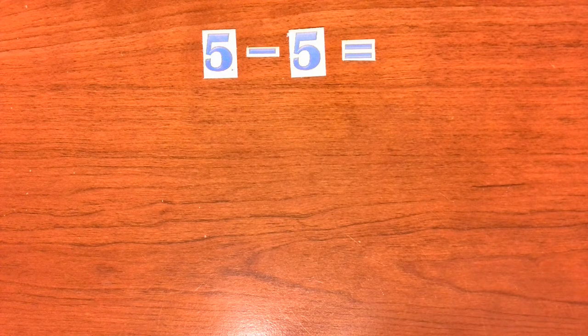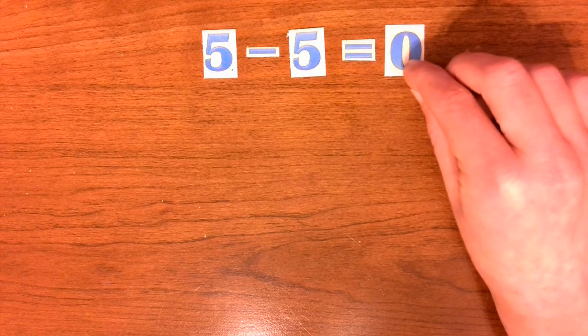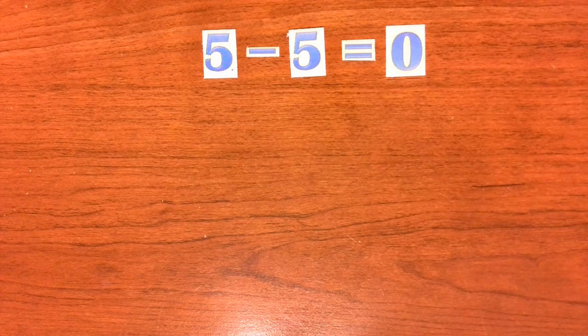What are we left with? Nothing. So that means that 5 minus 5 is equal to 0. You could use this idea for any positive number, not just 5. So that means that any positive number minus itself is equal to 0.